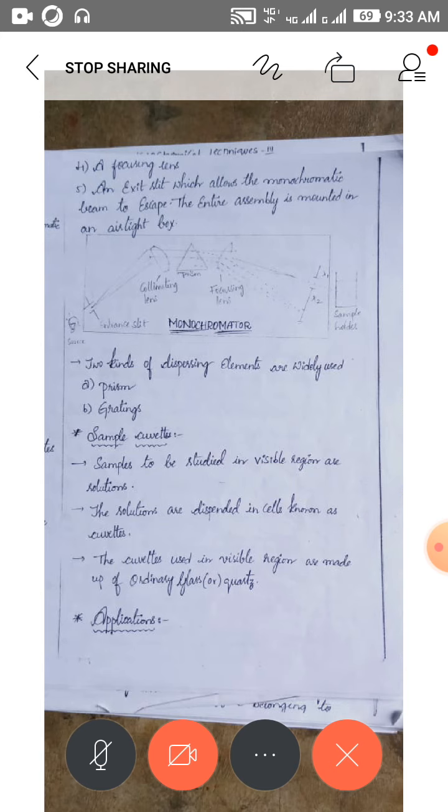Two kinds of dispersing elements are widely used. The first one is the prism and the second one is gratings. Here sample cuvettes are also used. Samples to be studied in the visible region are solutions, and the solutions are dissolved in cells known as cuvettes. The cuvettes used in the visible region are made up of ordinary glass or quartz.